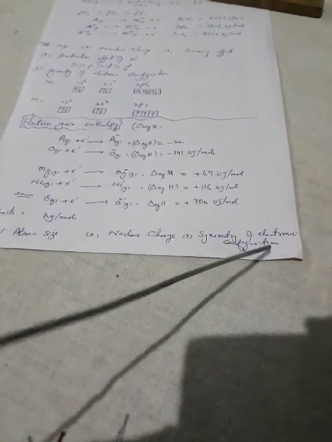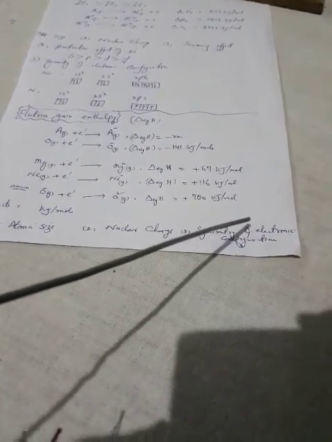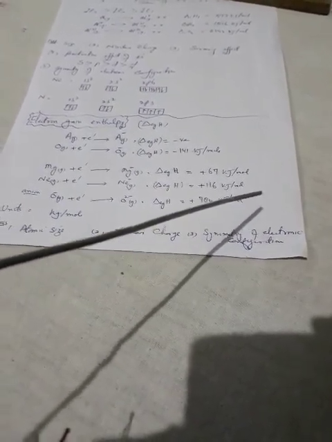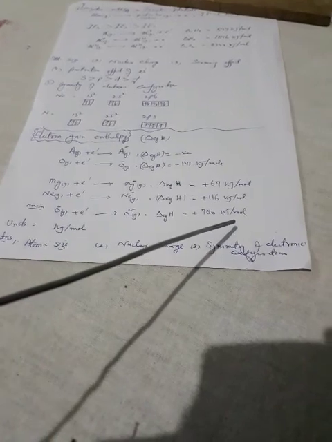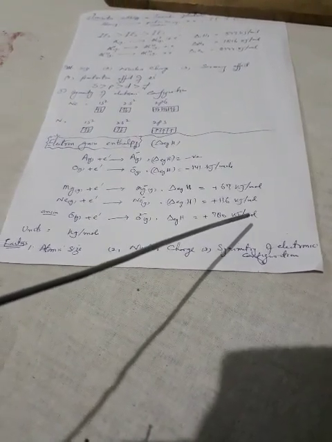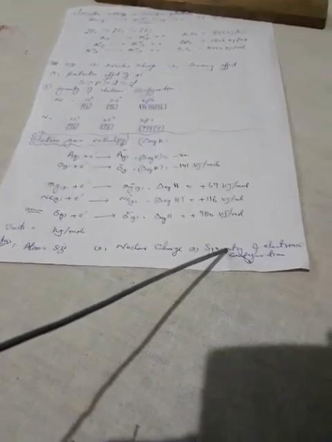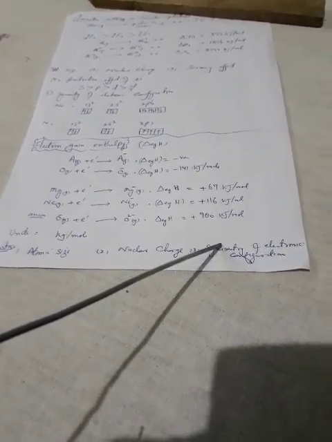So such atoms do not have any urge to take up an extra electron, because of their symmetrical configuration. If they accept an electron, the electronic configuration will become unsymmetrical, rather it will become less stable.